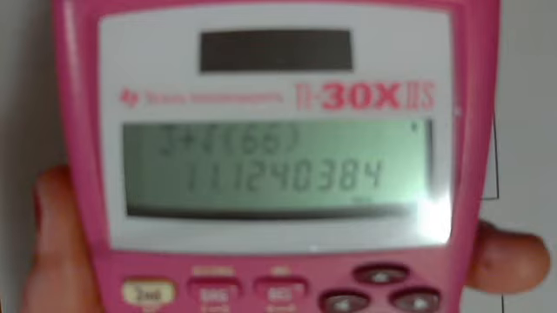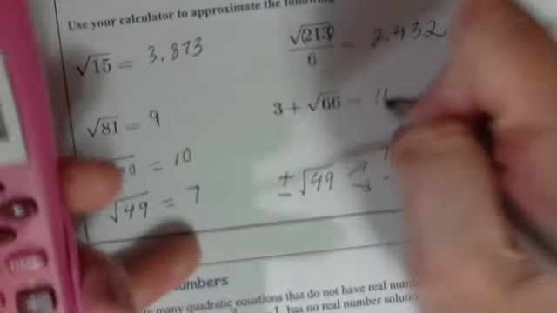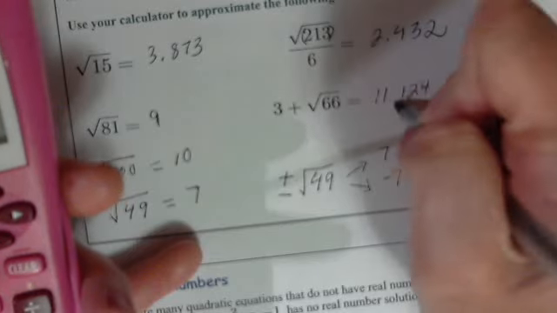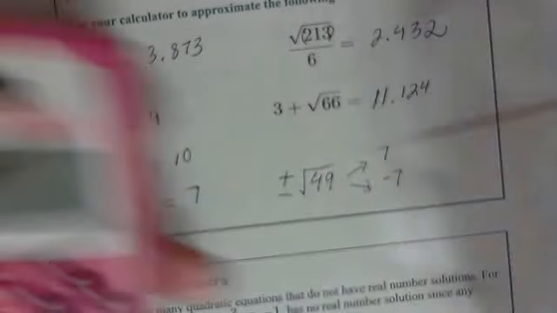Alright, so let's put this one in the calculator. 3 plus square root sign, and we're putting 66 and closing the parentheses. And I do indeed get approximately 11.124. 11 and 124 one-thousandths. Alright, square roots are easy. You can use your calculator, and sometimes you can just use your head.